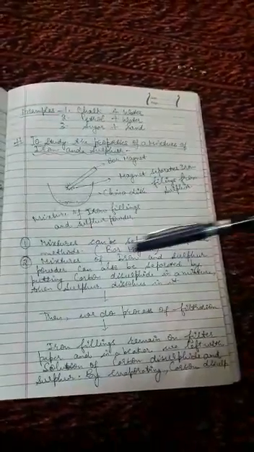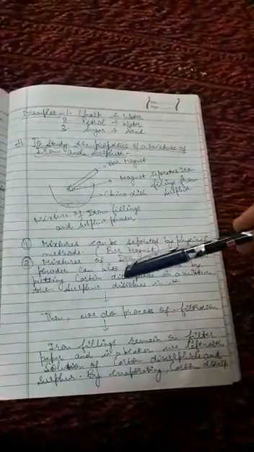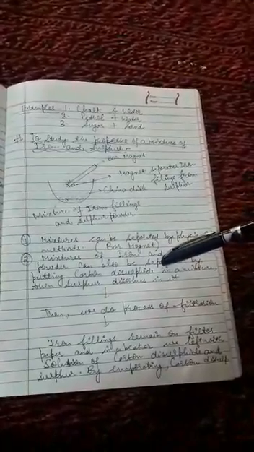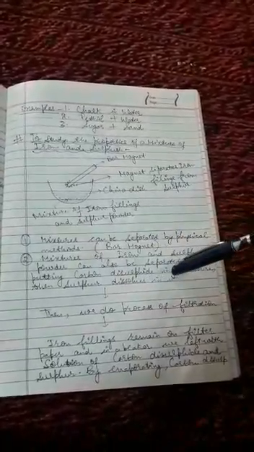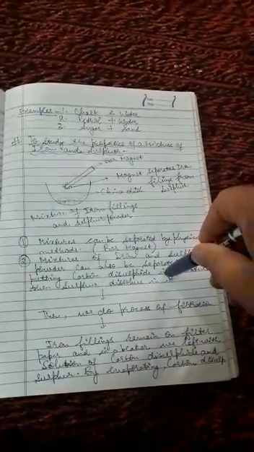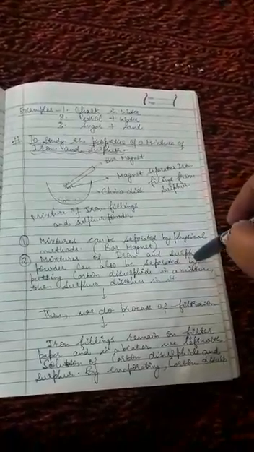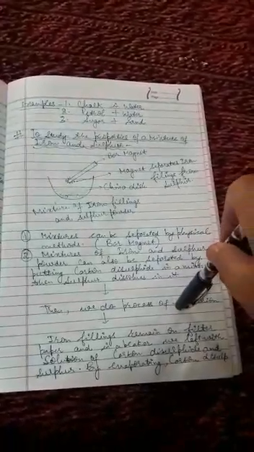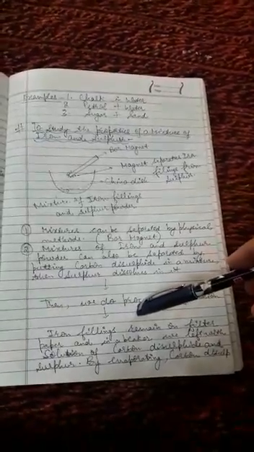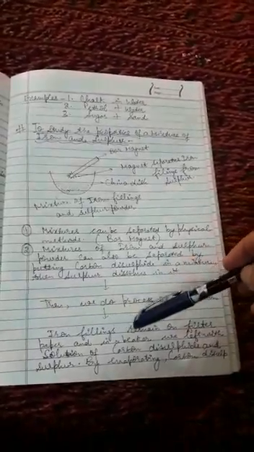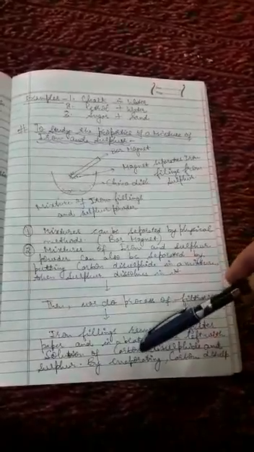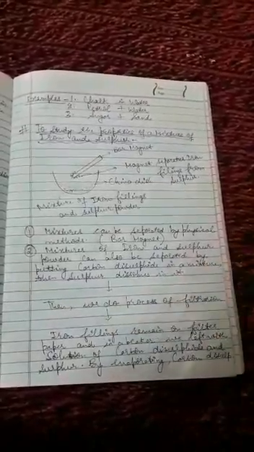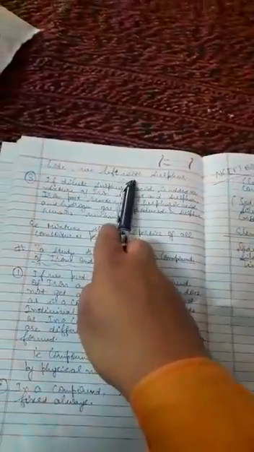A mixture of iron and sulfur powder can also be separated by adding carbon disulfide to the mixture, in which the sulfur dissolves. If we put carbon disulfide in a mixture of iron and sulfur, the sulfur dissolves in the carbon disulfide and we carry out filtration. The iron filings remain on the filter paper, and in the beaker we are left with a solution of carbon disulfide and sulfur. When we evaporate the carbon disulfide, we are left with the sulfur. So this is how we can separate them.